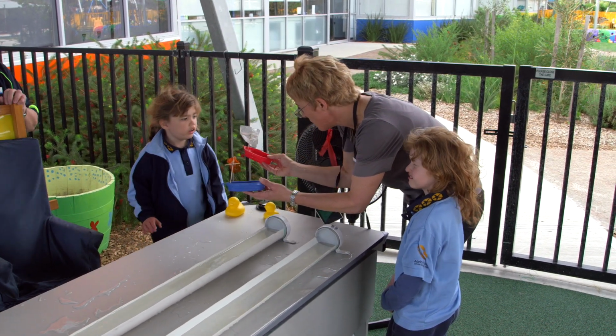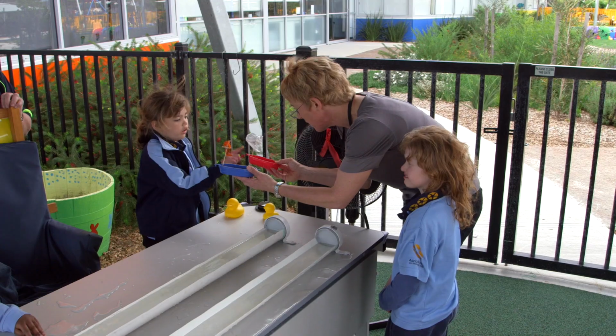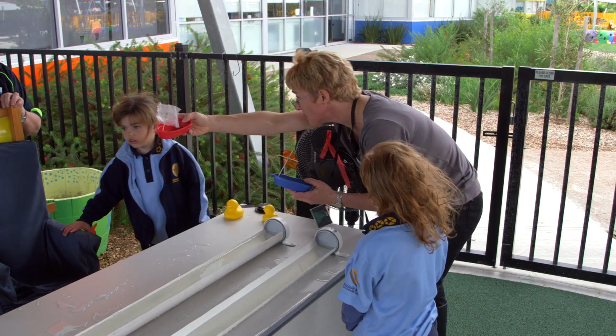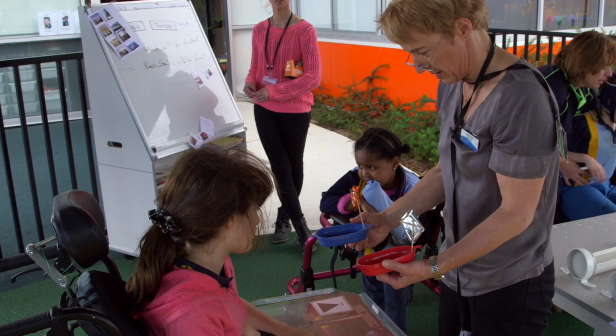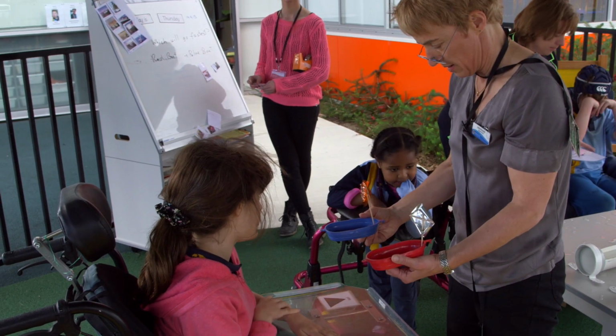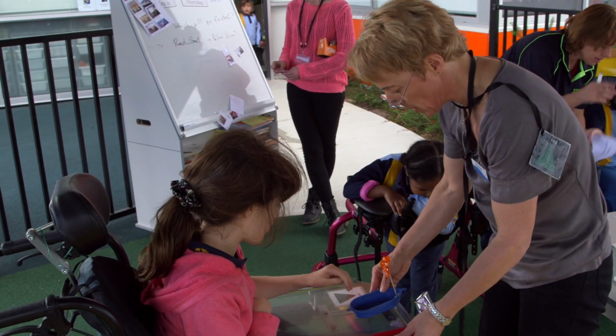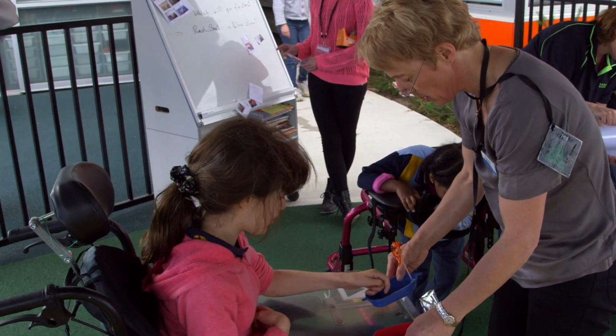Do you think the red boat or the blue boat will go faster, the red one? Because the students are non-verbal and are at the moment operating at a very concrete level, we actually offer them the 2 boats for them to make a physical choice of. Which of these do you think will go fastest?